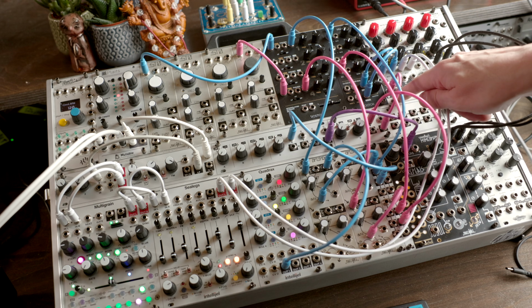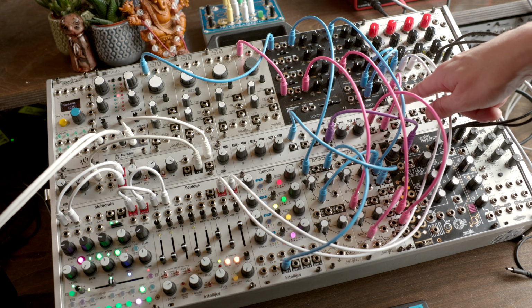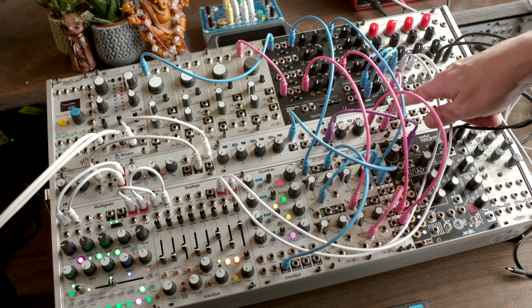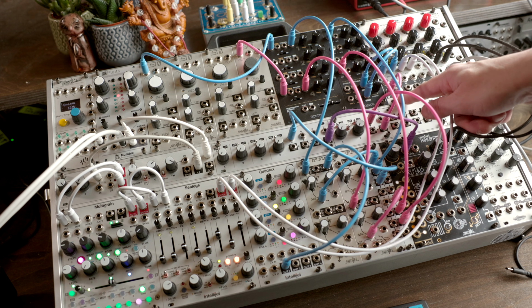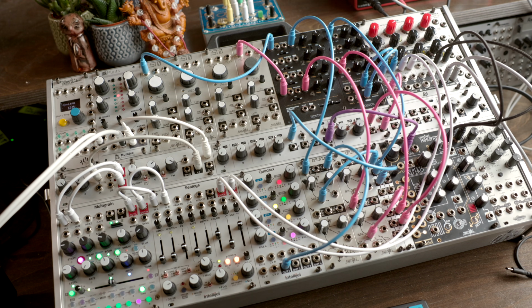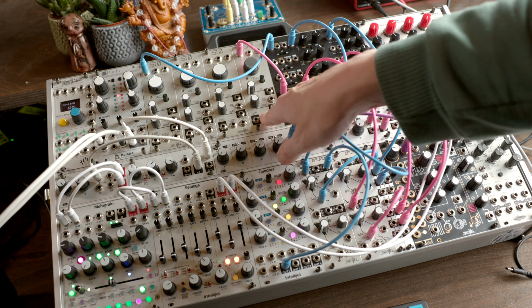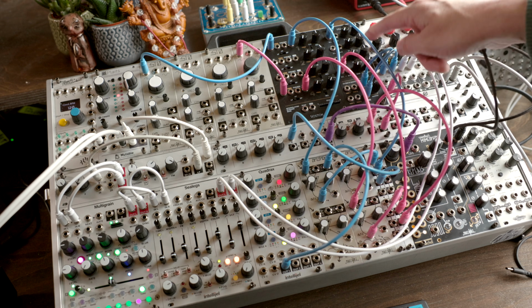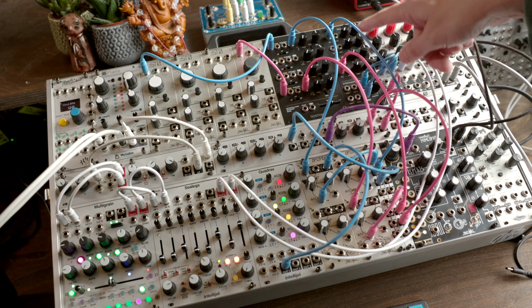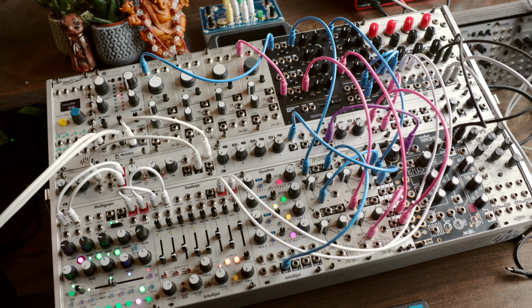And it doesn't have any effects, but a bass voice normally doesn't need reverb or delay. But sometimes I do want to use this voice, not as a bass voice, but as a melodic voice. And that's why I've also patched it into channel 4 of Hive. So let's patch the rest of the quartet.